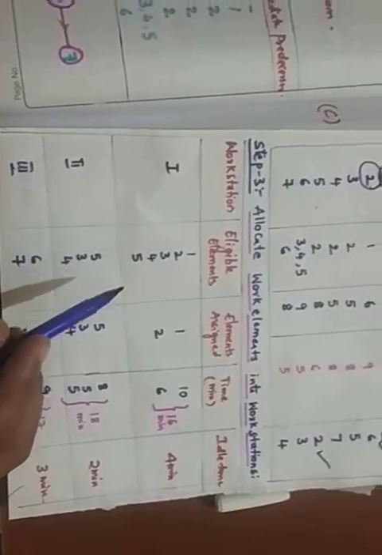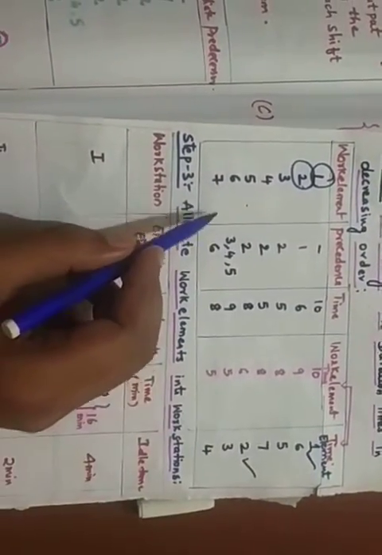Now let us see from the top once again. Here I will start with 6. To start with 6, 3, 4, 5 must be completed, but we have assigned only 1, 2. 3, 4, 5 is not assigned. Therefore 6 will not come into picture.